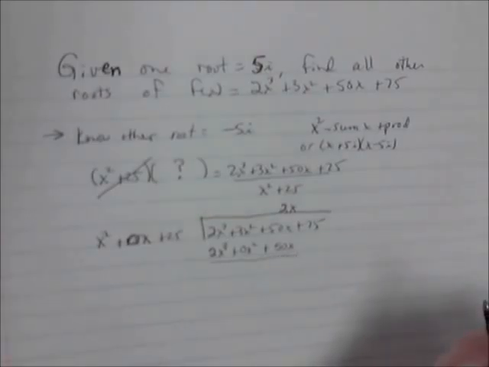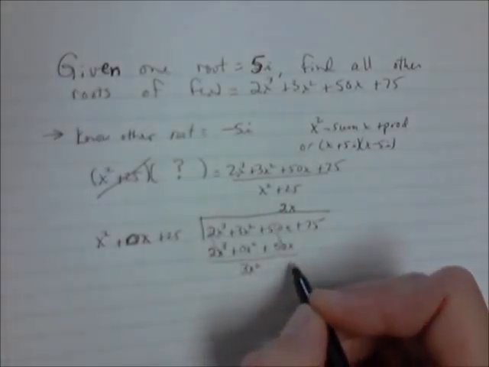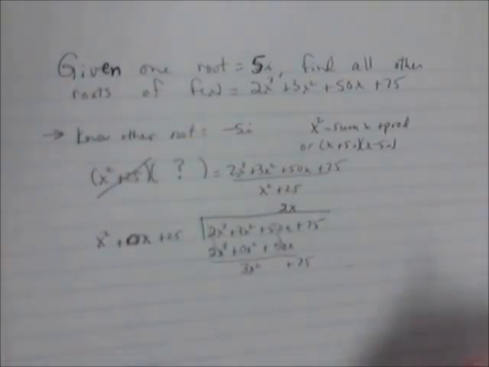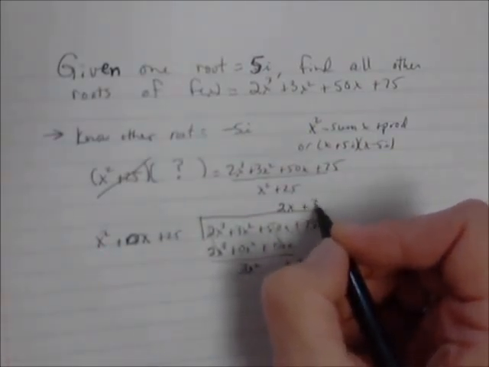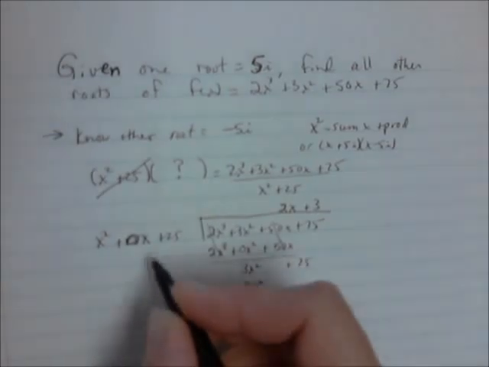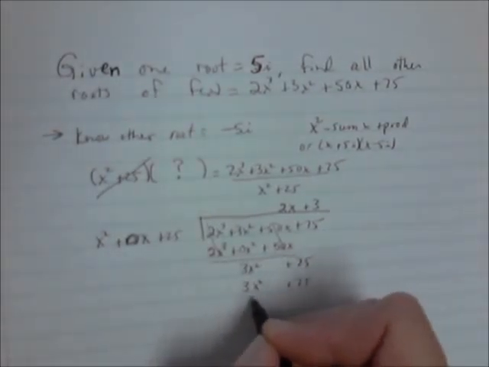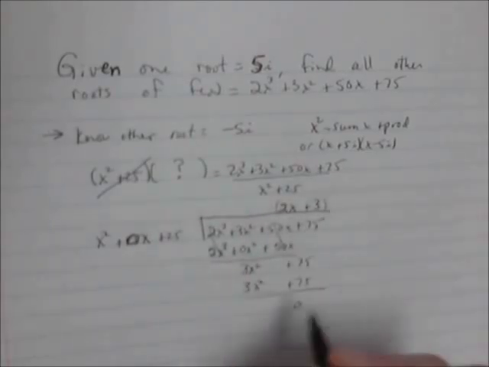And when you subtract those, you get 3x squared. Those cancel, plus 75. 3x squared divided by x squared is 3. And when you multiply, you get 3x squared plus 75. So you have a remainder of 0. So the other factor is 2x plus 3.